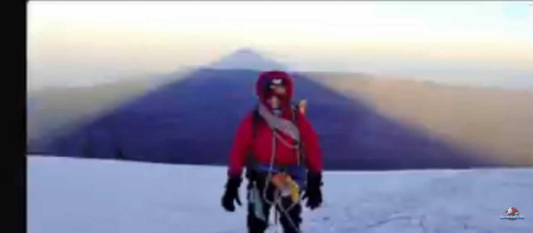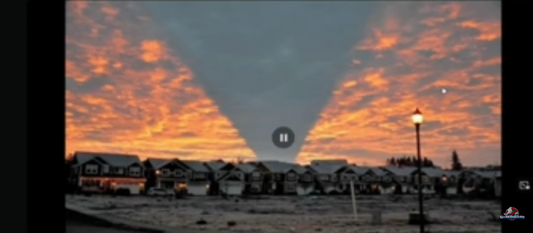How can I say that with certainty? Well, first, the supposed upward shadow has never been filmed from the top of the mountain, ever. Second, the triangular shadow shape cast from the cloud clearly doesn't match the shadow from Mount Rainier.